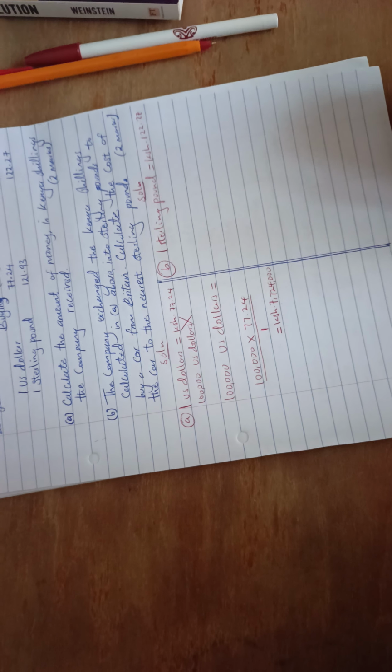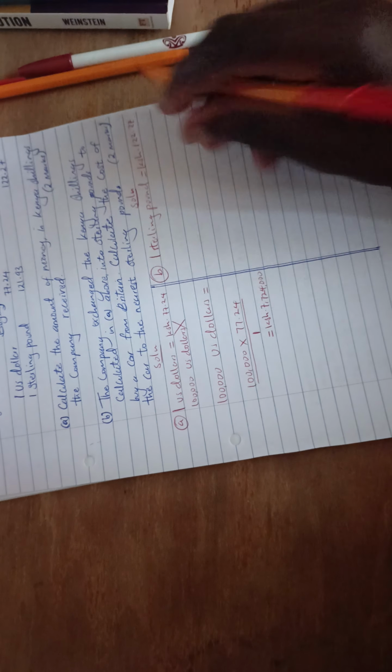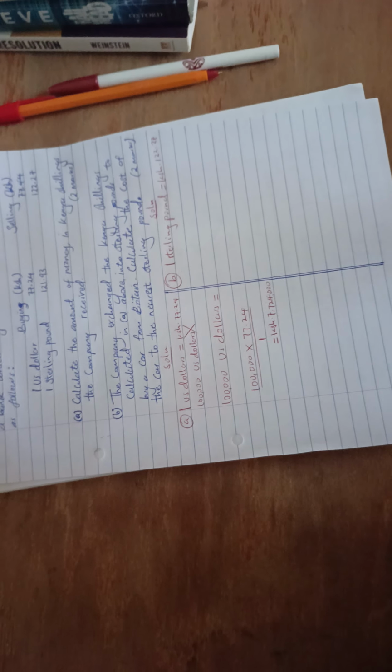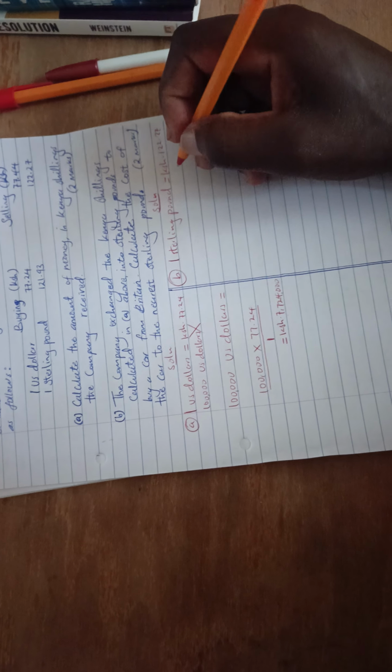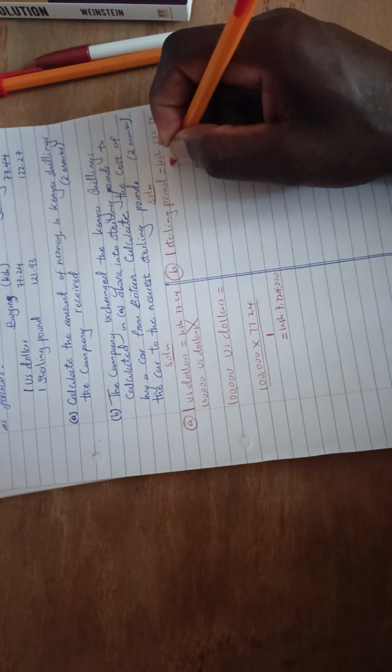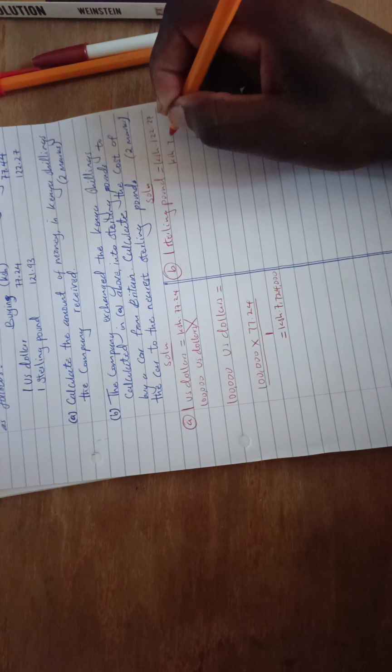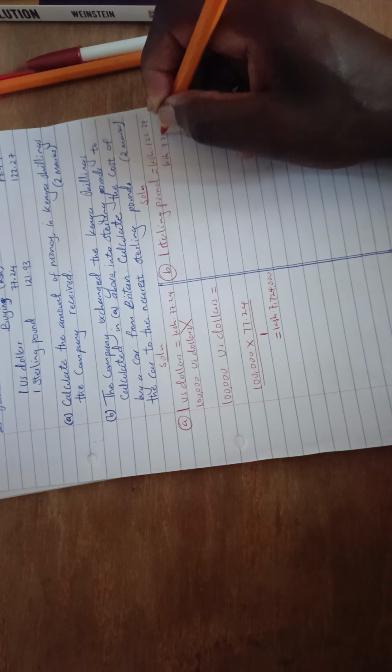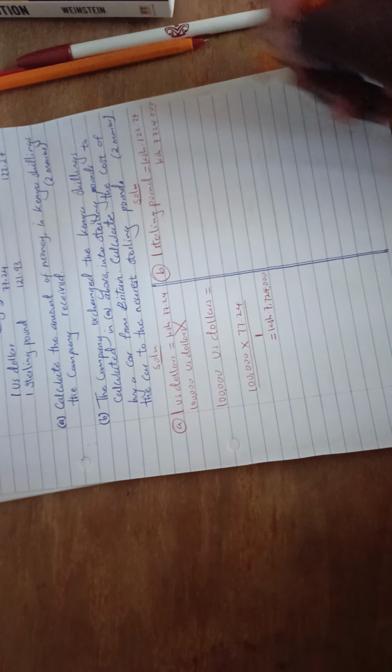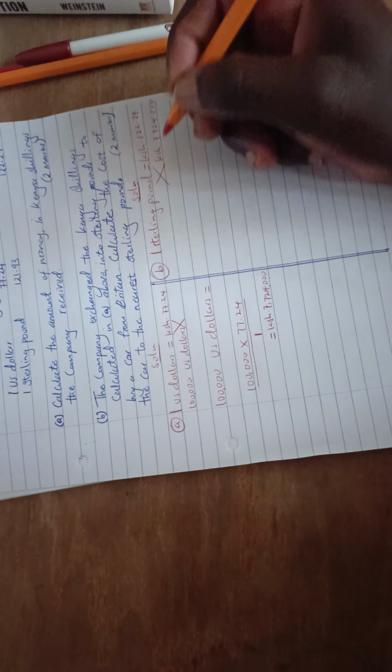What about 7 million, which is also in Kenya shillings? So we will use this side. What about 7,724,000 Kenya shillings? So we cross multiply.